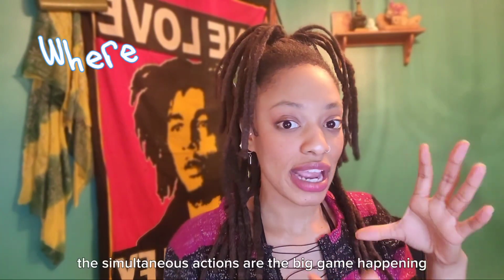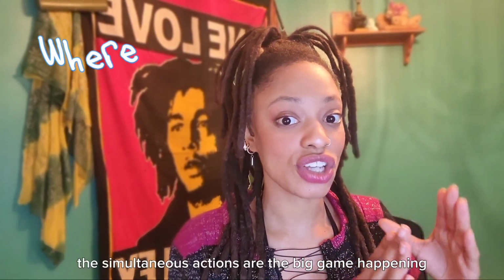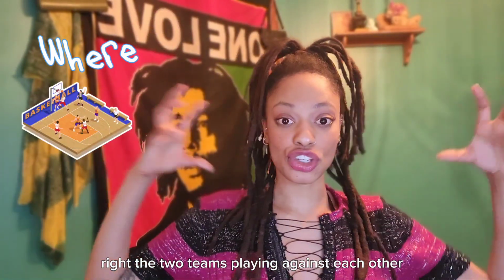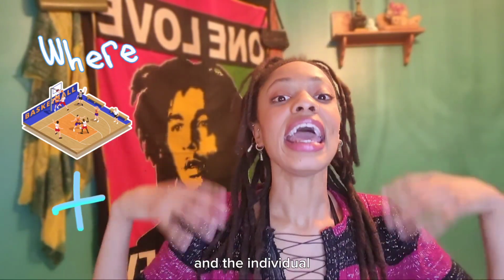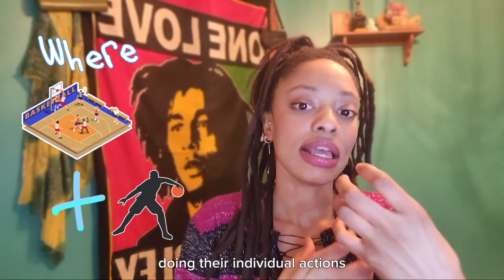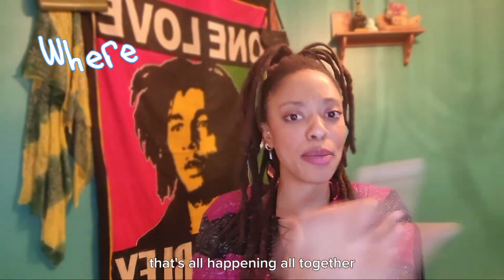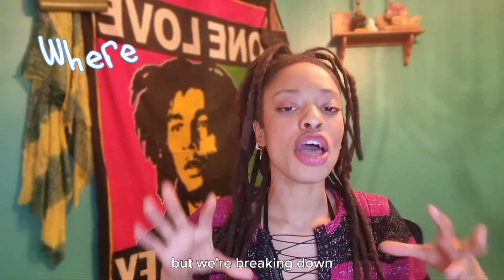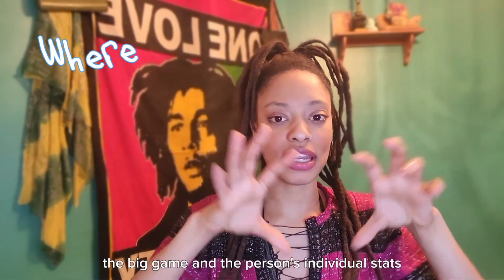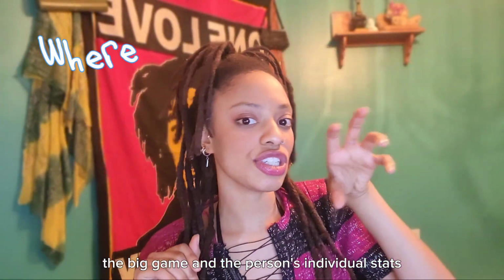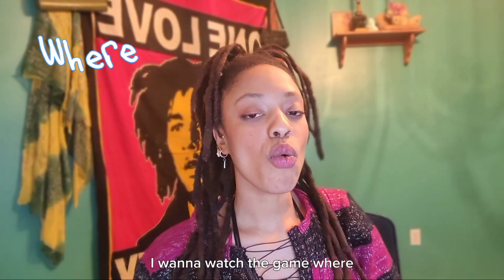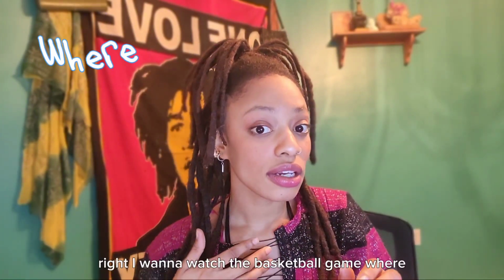So right there, the simultaneous actions are the big game happening, right? The two teams playing against each other, and the individual doing their individual actions and getting their individual stats. That's all happening all together. It's one event, but we're breaking down the two things that are happening, the big game and the person's individual stats. I want to watch the game where, right?